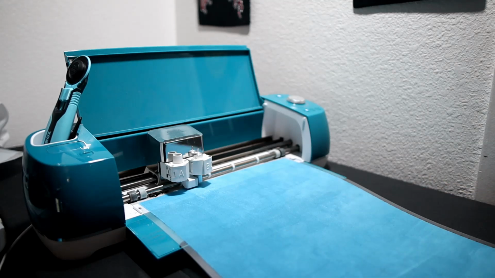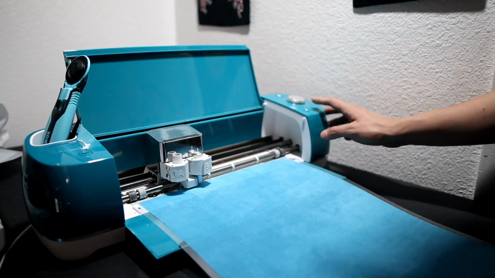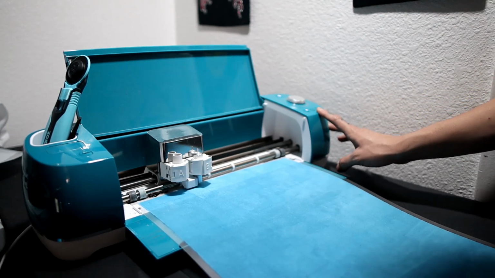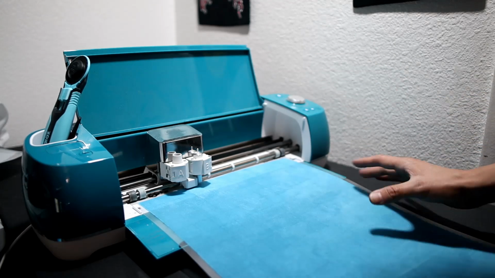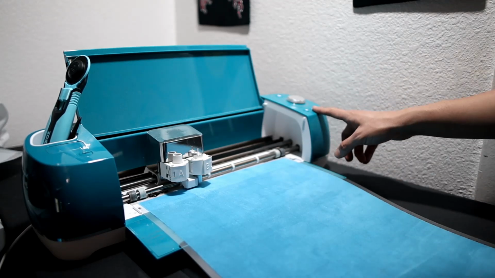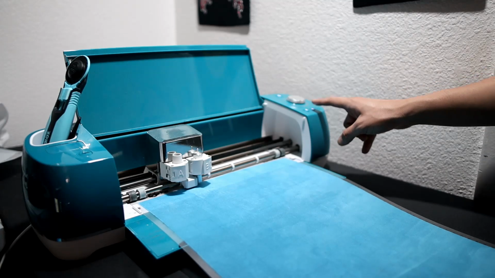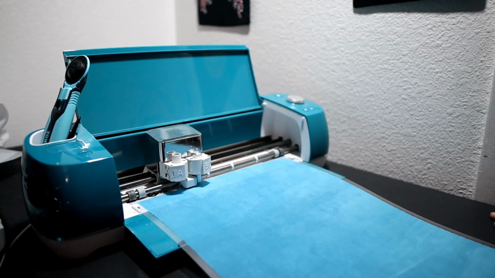And then we're going to go ahead and do fast mode. And right here it is blinking. If you have any questions so far up to this point, make sure you leave them in the comment section. We're going to go ahead and hit the blinking C and it's gonna start cutting.